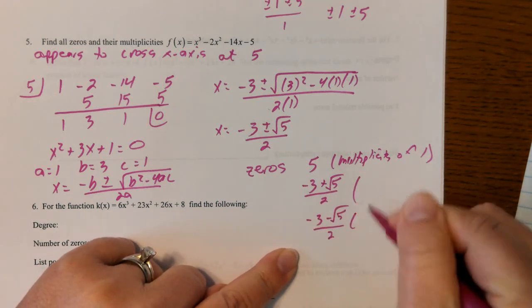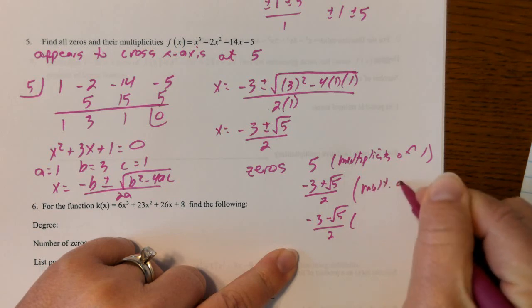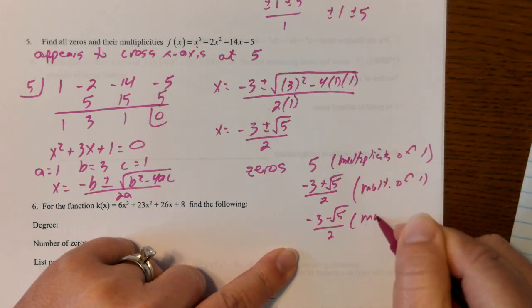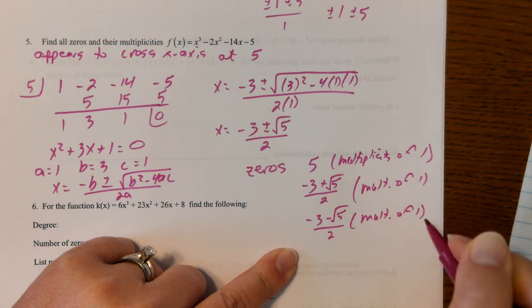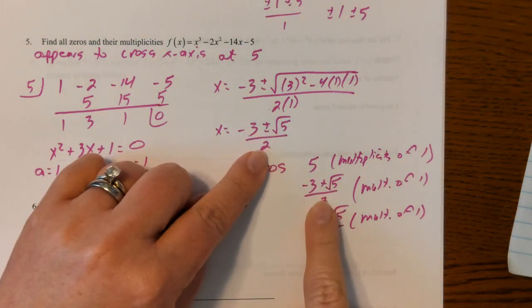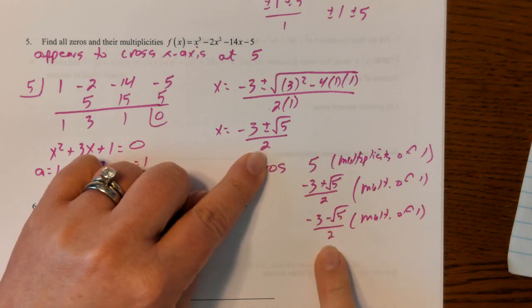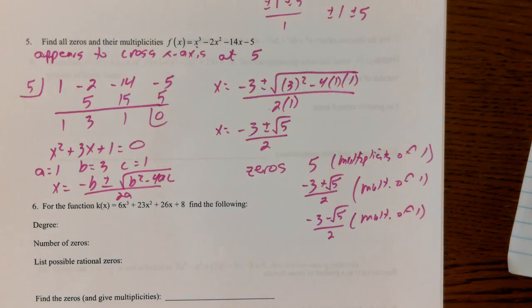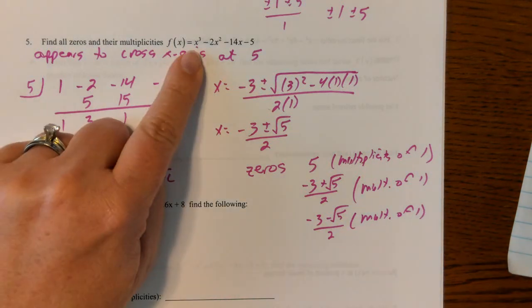And each of those has a multiplicity of 1. So all 3 of my zeros here, the 5, the negative 3 plus root 5 over 2, and negative 3 minus root 5 over 2, all of those had a multiplicity of 1. Okay, so when I add up my multiplicities, I get 3, which is what this coefficient was.